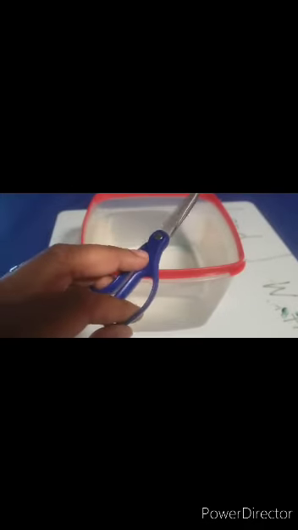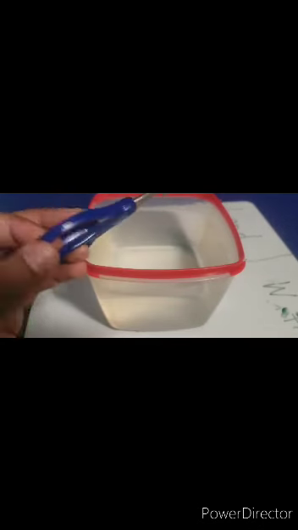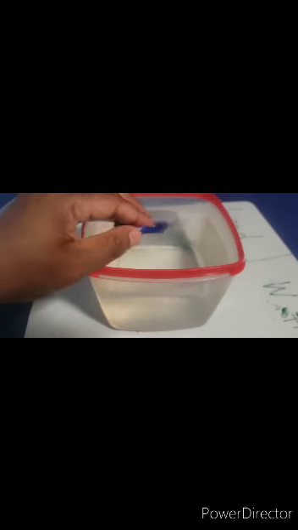I think it's going to float. Let's see. Oh no! It sank. It's all the way to the bottom. It's not floating like the other objects, like this bottle cap. Who got that right?